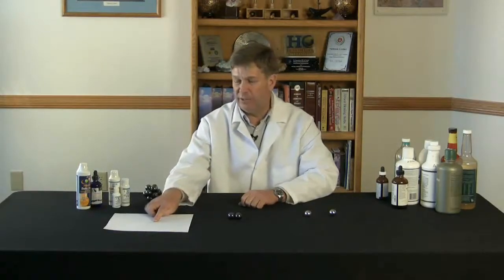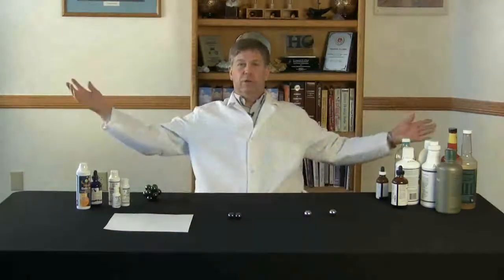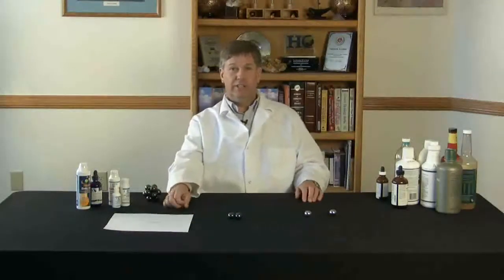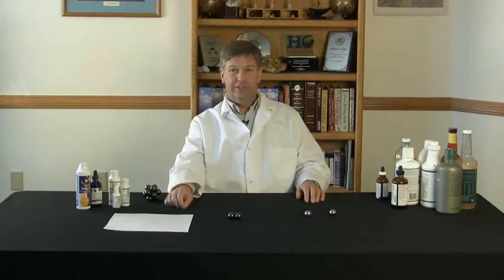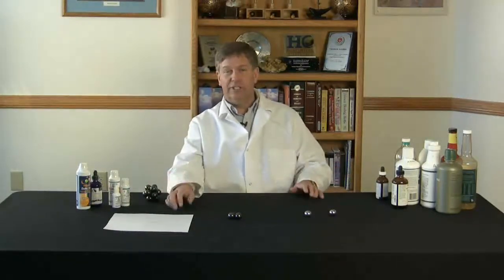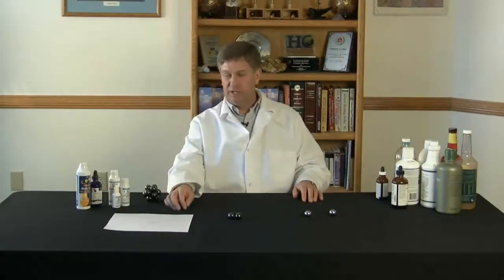This ball bearing has a radius of 1 millimeter, so a colloid to the same scale would have to have a radius of 1 kilometer, or 0.6 of a mile. That's huge. That's not even on the same scale.